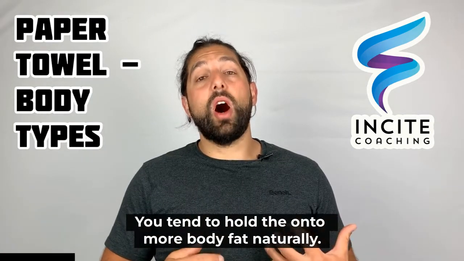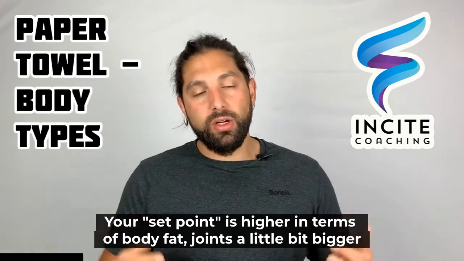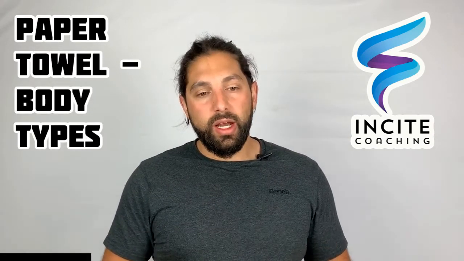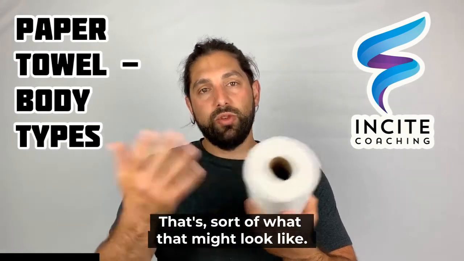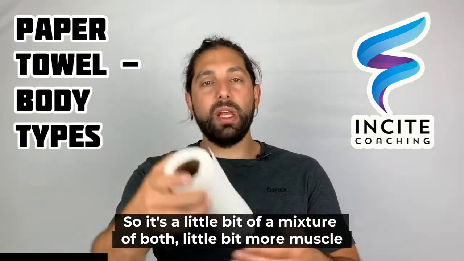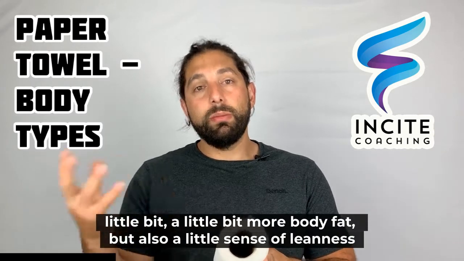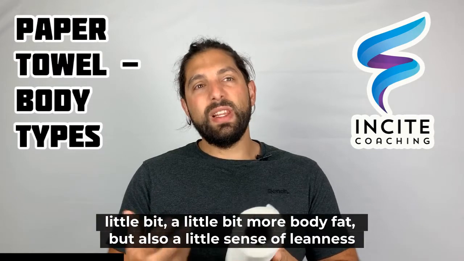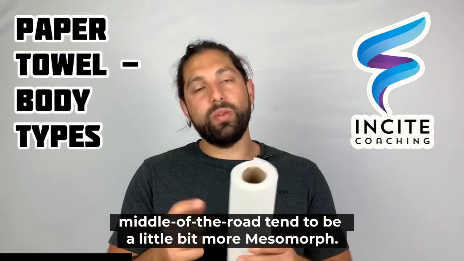You tend to hold on to more body fat naturally. Your set point is higher in terms of body fat. Joints a little bit bigger, a little bit wider. A lot of the power athletes tend to look like that. That's sort of what that might look like. And the mesomorph is in the middle. So it's a little bit of a mixture of both. A little bit more muscle, a little bit more body fat, but also a little sense of leanness. You can see that's usually some typical athletes, like middle of the road, tend to be a little bit more mesomorph.